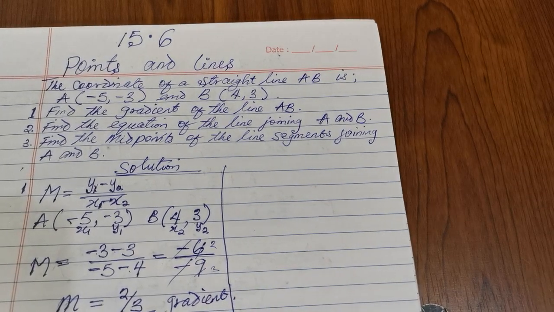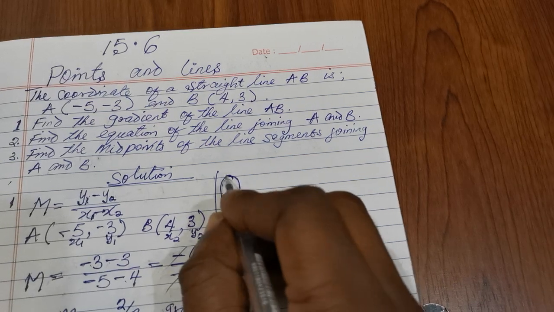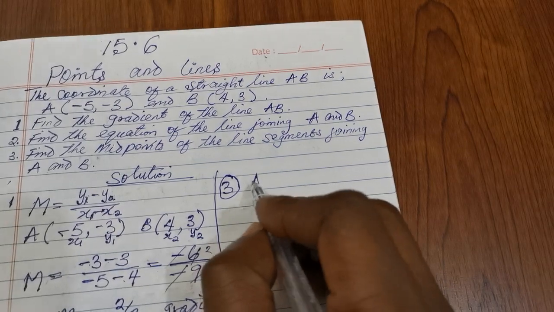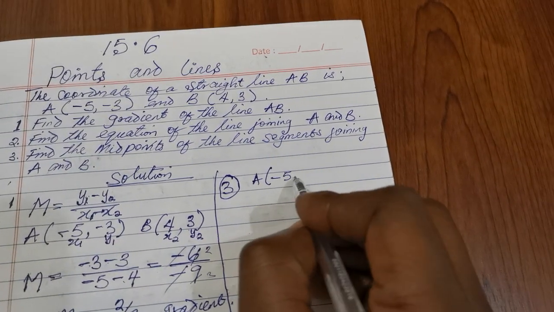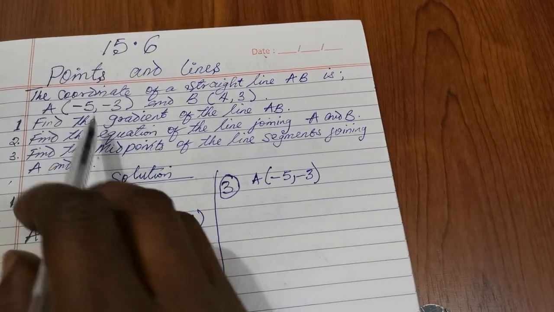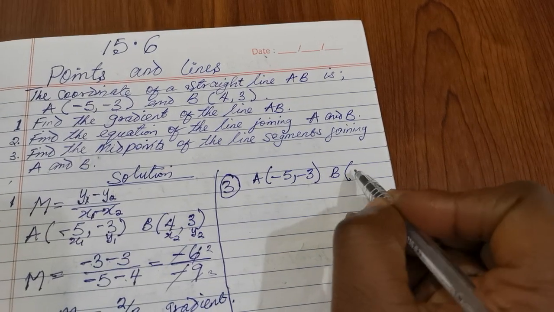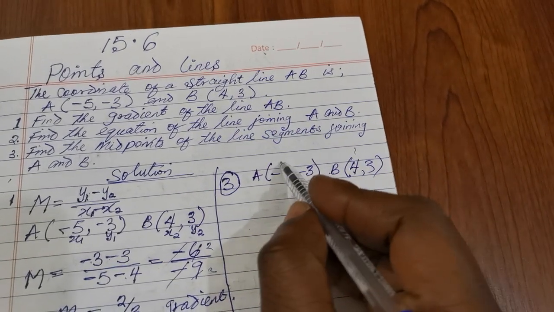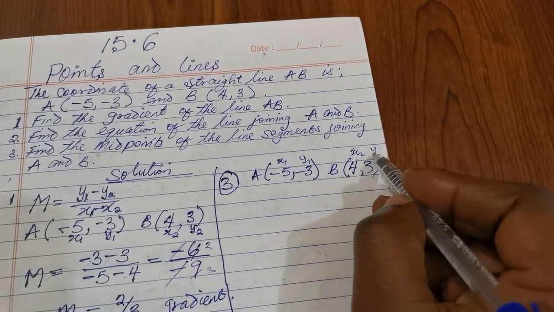Now, number 3, if we are asked to find the midpoint, my A is (-5, -3), and B is (4, 3), which means that here is x1, y1, x2, y2.